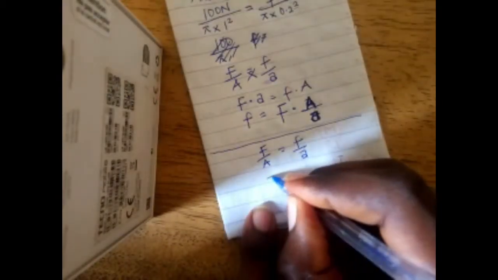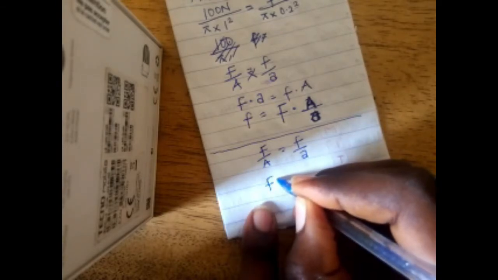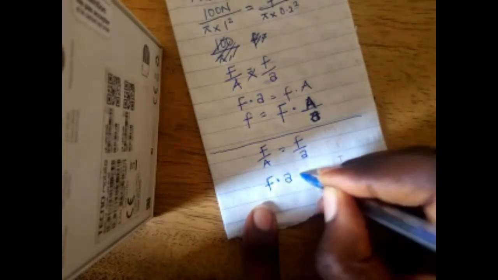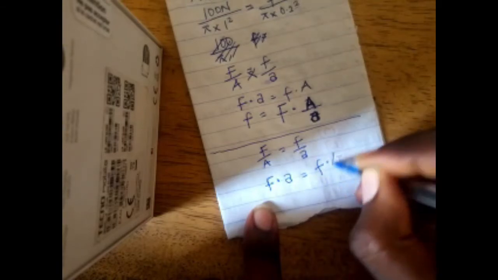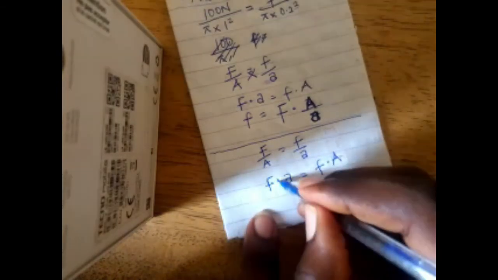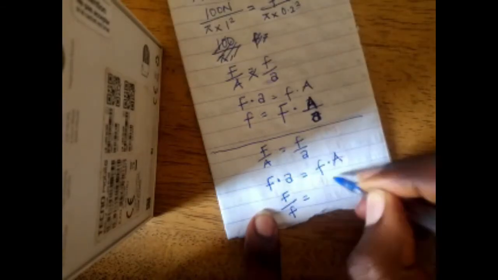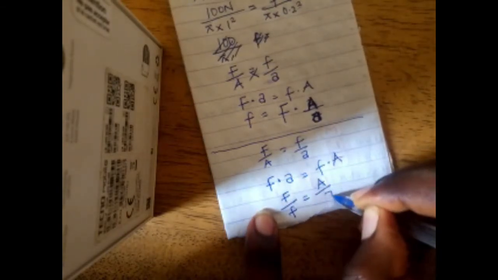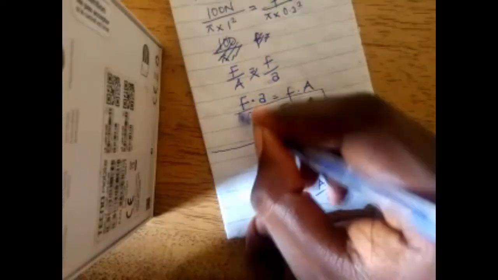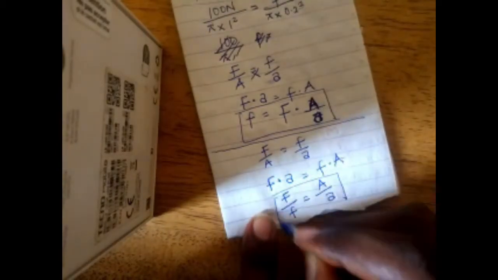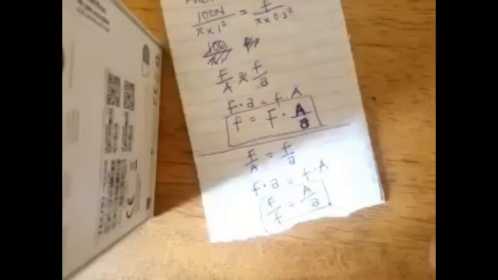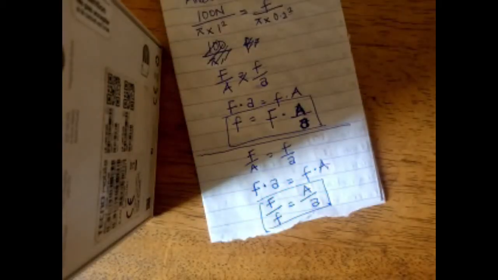Multiplying this, we have big F multiplied by small a equals small f multiplied by big A. So we can see from here that big F over small f is equal to big A over small a. These are various ways in which you can determine the relationship. Having figured out the relationship between the values, you can now continue solving.